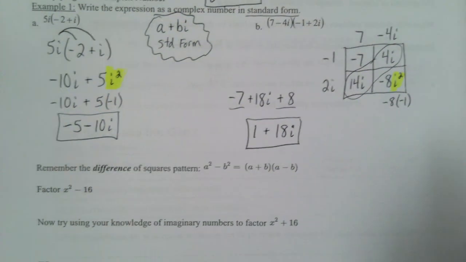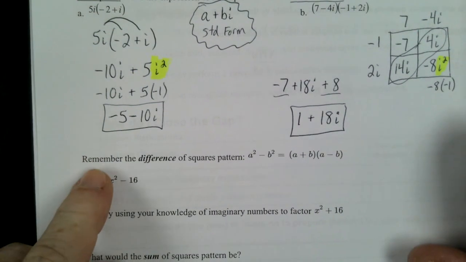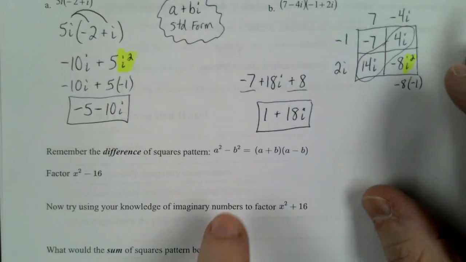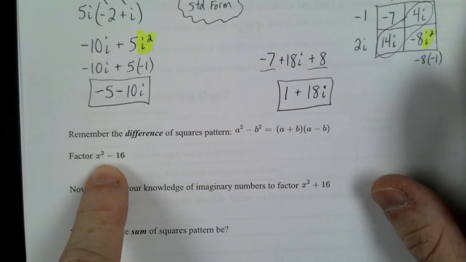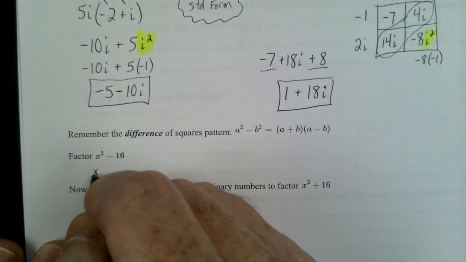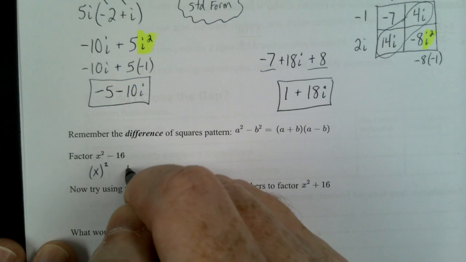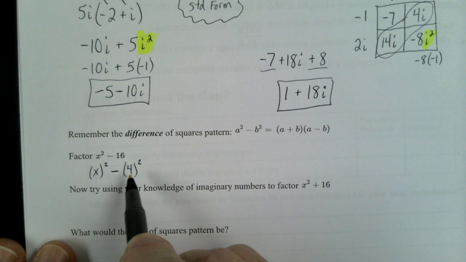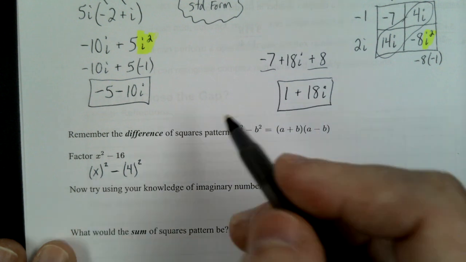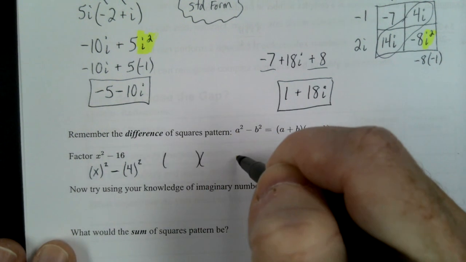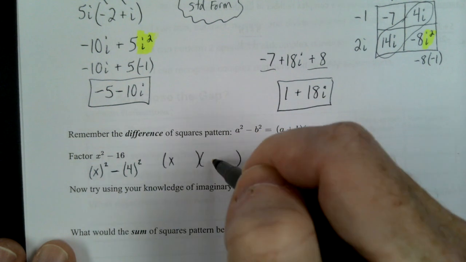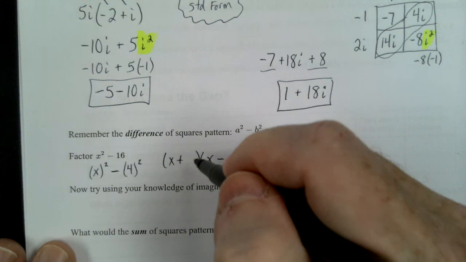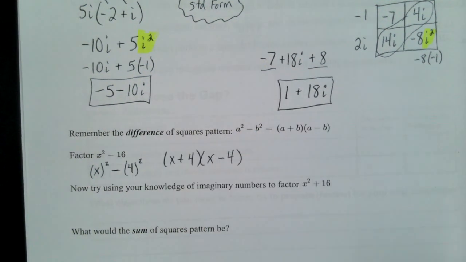Then we move on to a thing called sum of squares. Remember the difference of squares pattern from this previous unit a few days ago when we had something that looked like this. That's a shortcut, right? The square root of x squared, the square root of 16, and it is a difference of two squares. Well, we knew that shortcut was two groups with the front term in the front, one with a plus, one with a minus, and the back number in the back. And that was the answer.